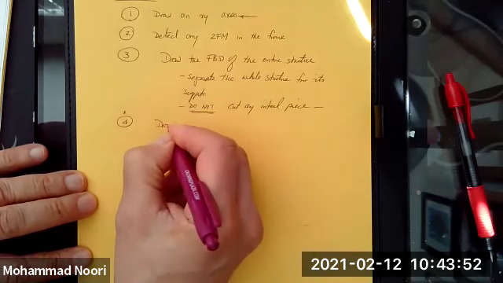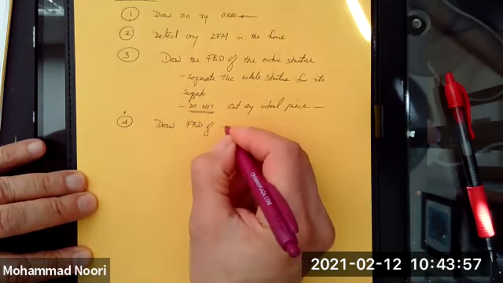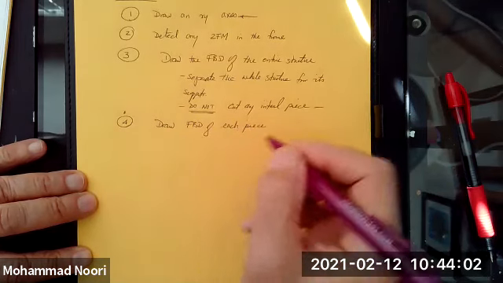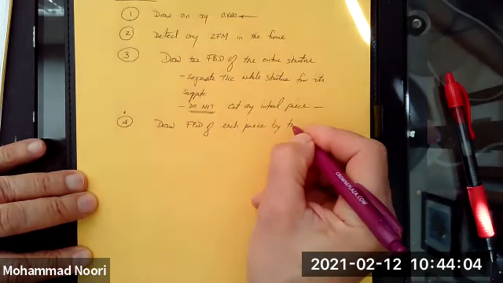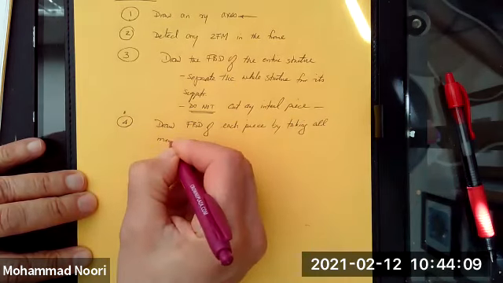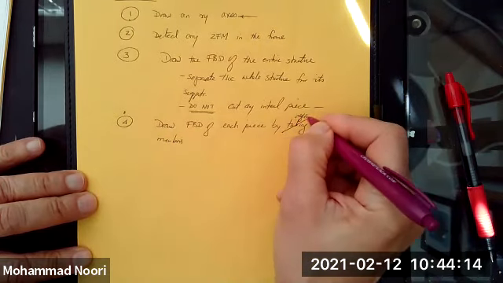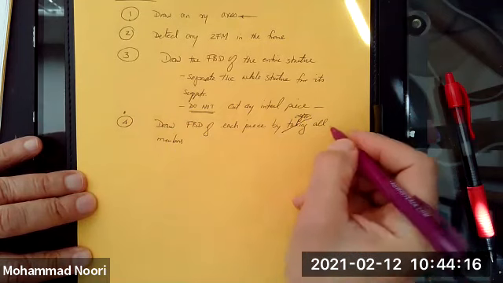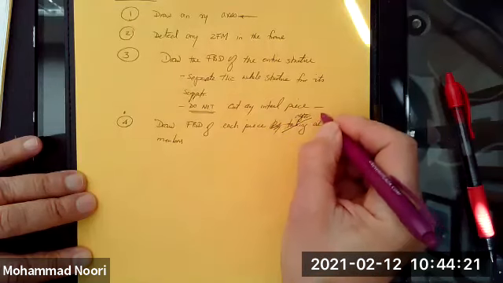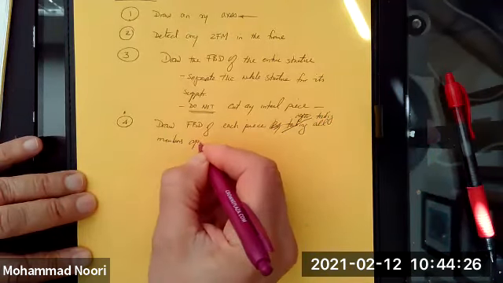Draw the free body diagram of each piece after taking all members apart.